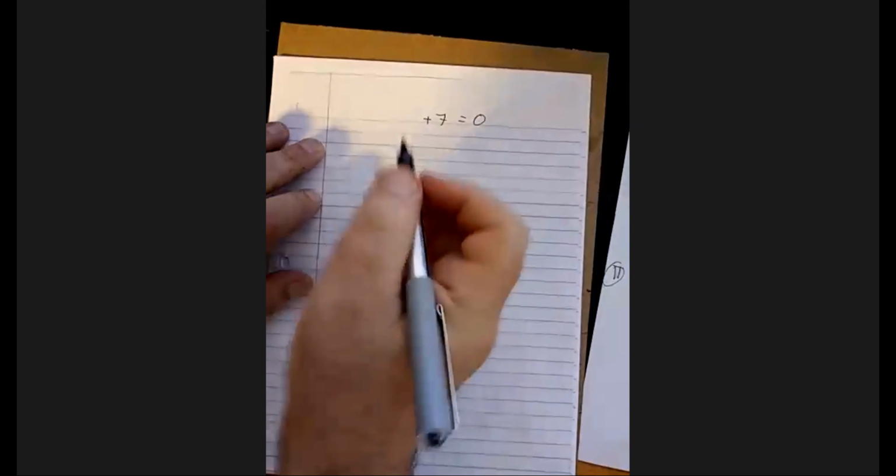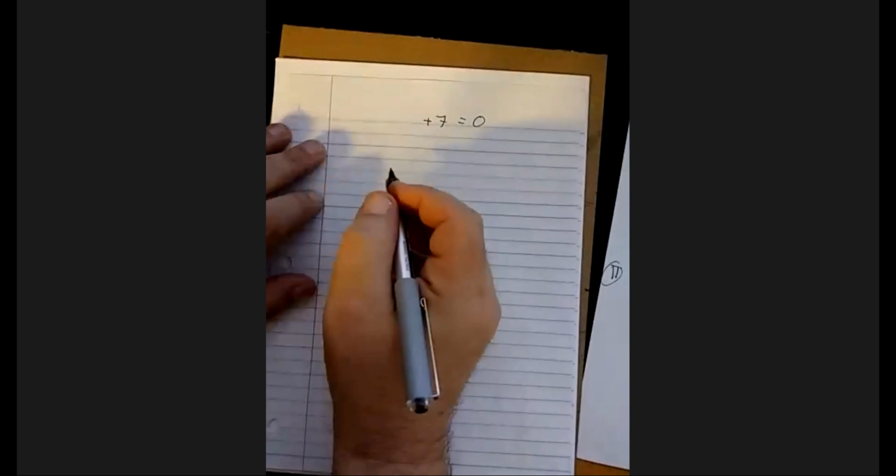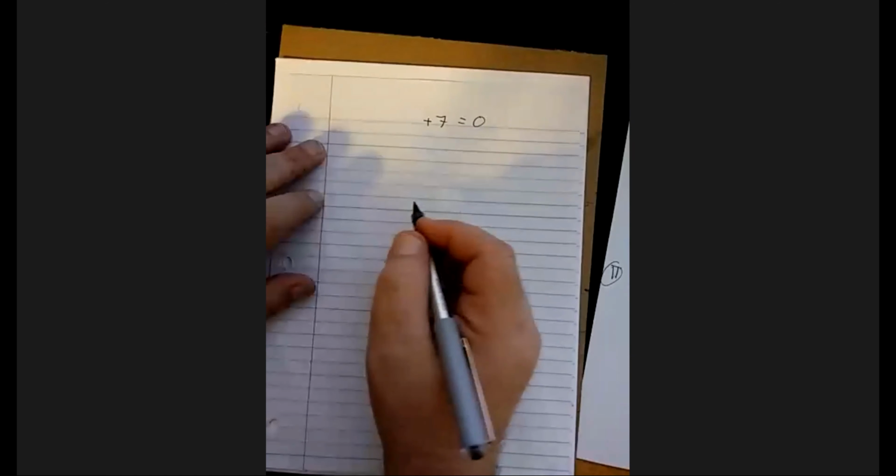Okay, so what we're going to look at now is an example of solving a trig equation that involves factoring. So I'll make up one with a 7 in it. Yeah, 7's not a nice number.